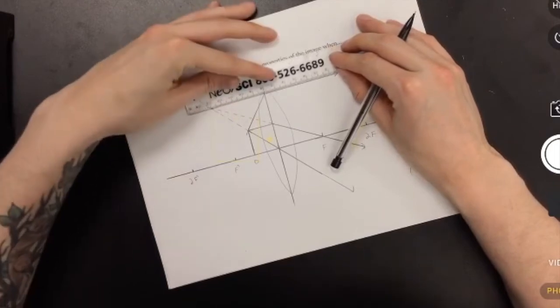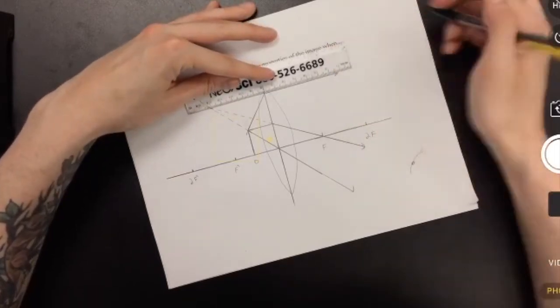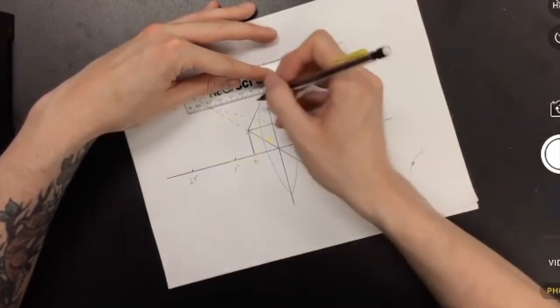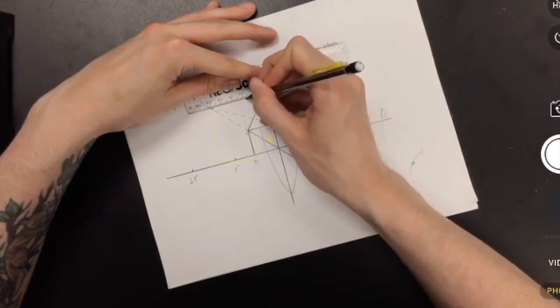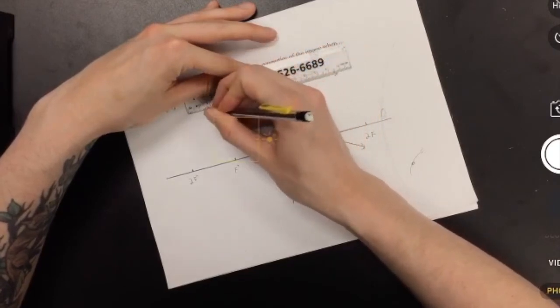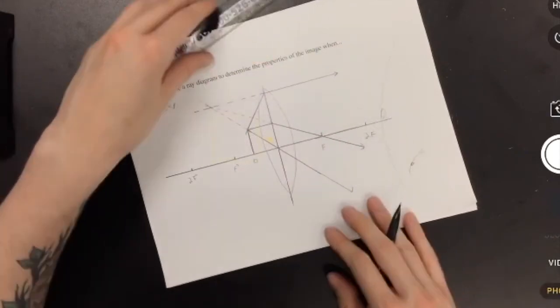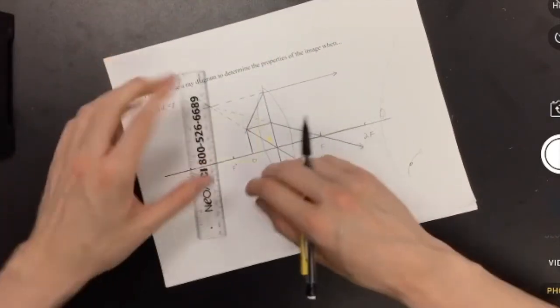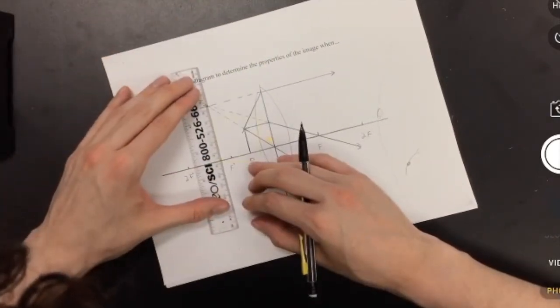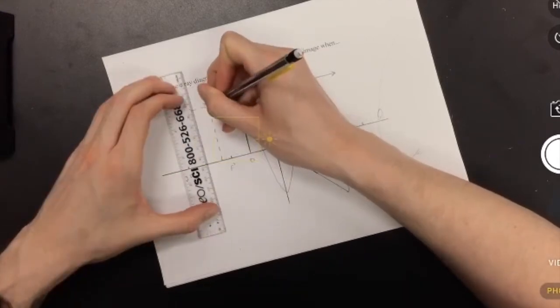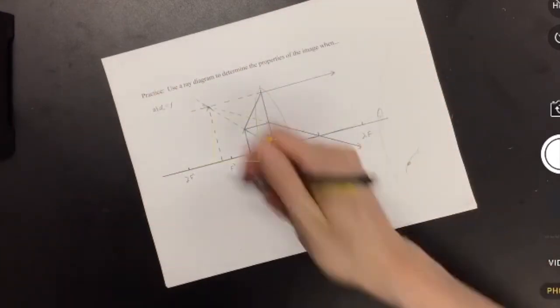But you might see where this is going, right? If your eye's over here, if you have a big eye, what's going to happen? Your eye is going to trace that ray back to here. And voila, look at that. They all meet at the same place. So here we have an image. Okay, so that's our image.